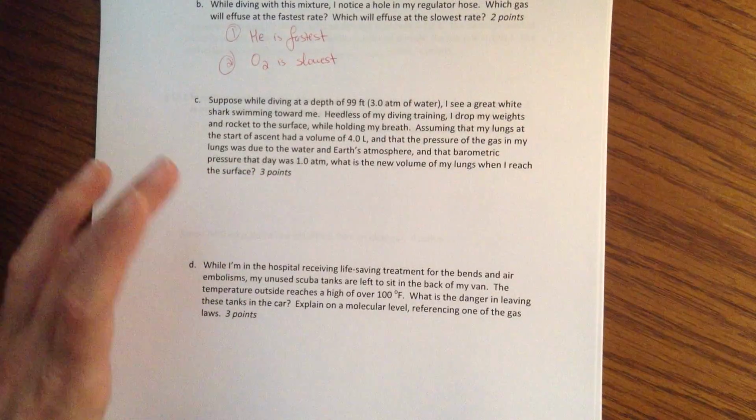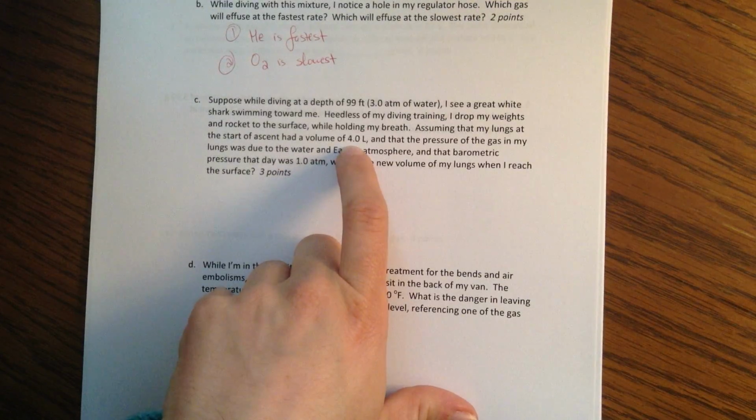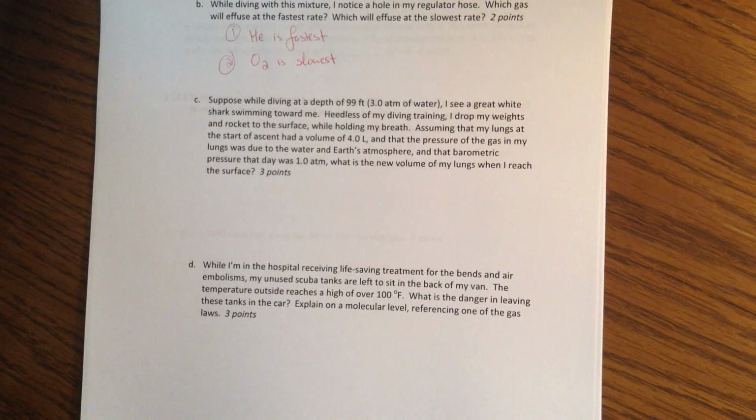Okay. All right, so here we go. So I am diving at 99 feet. I'm under about 3 atmospheres of pressure due to the water, and I see a great white shark coming towards me. Oh, noes. So I drop my weights, and I rocket to the surface, and I'm so freaked out that I'm holding my breath. All right, I've got a full, about 4 liters. Your lungs have a capacity, I think, of about 3.5 to upwards of 6 for some people. But let's say I've got a lung capacity of 4 liters, and I have a full lung of air here. My lungs at the start of ascent had 4 liters in them. The pressure in my lungs was due to the water and to Earth's atmosphere. And the barometric pressure that day was 1 atmosphere.